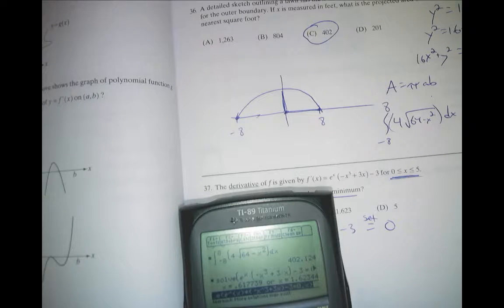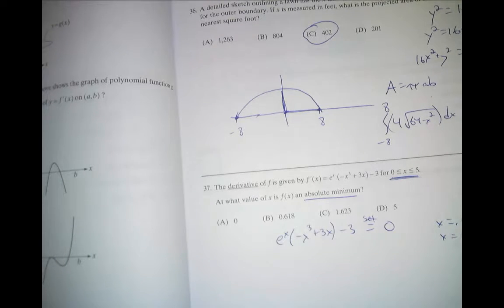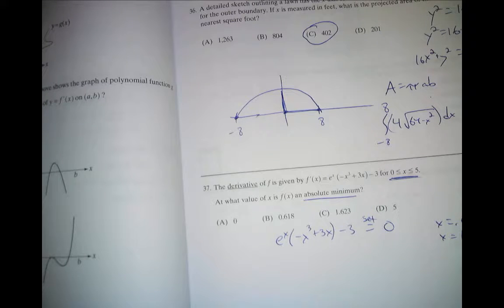Here we go. So I'm getting an answer of x equals 0.617, or 1.623. There are just two answers. So I need to test both of those values in the original function and the endpoints as well. However, I don't have the original function. So how can I determine if I have an absolute maximum or not?